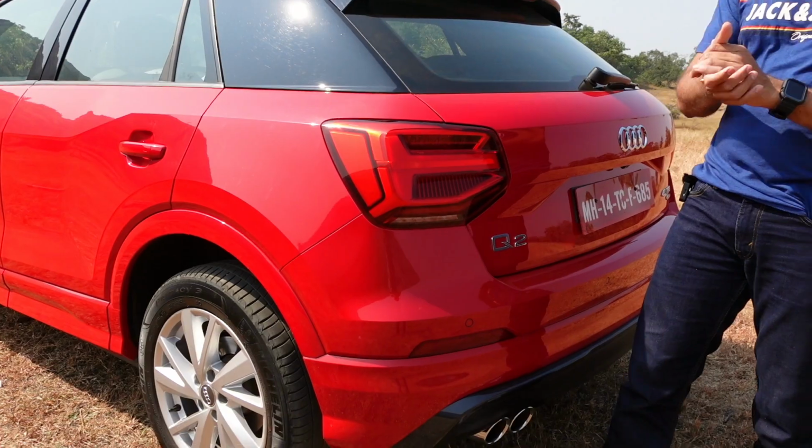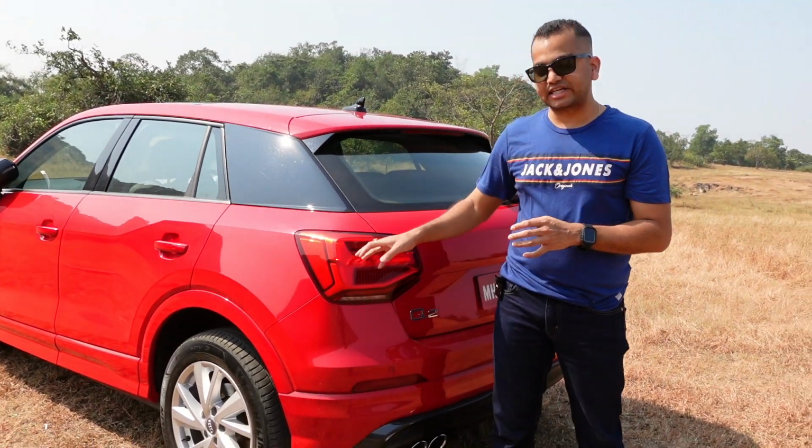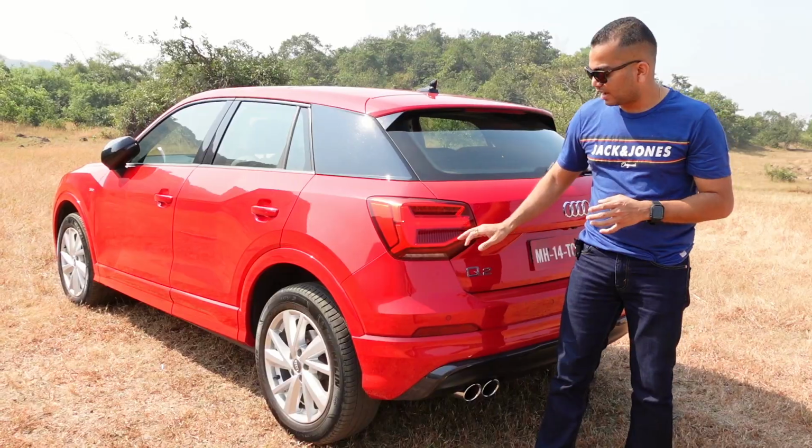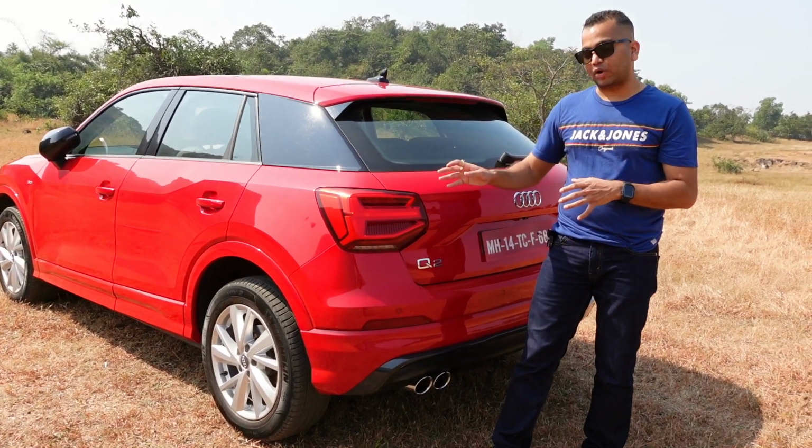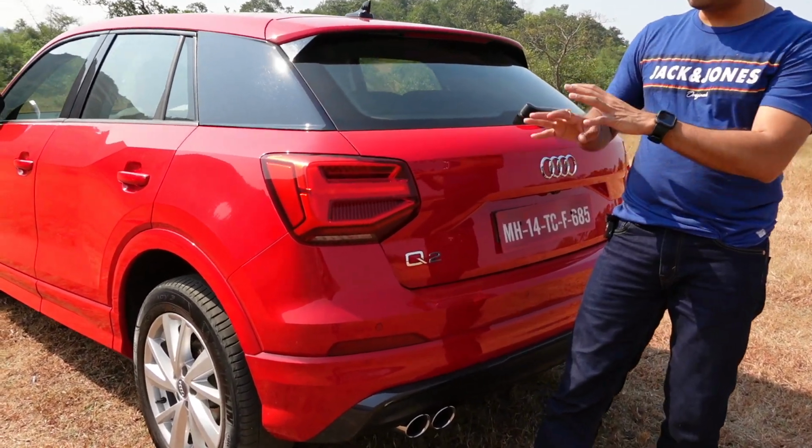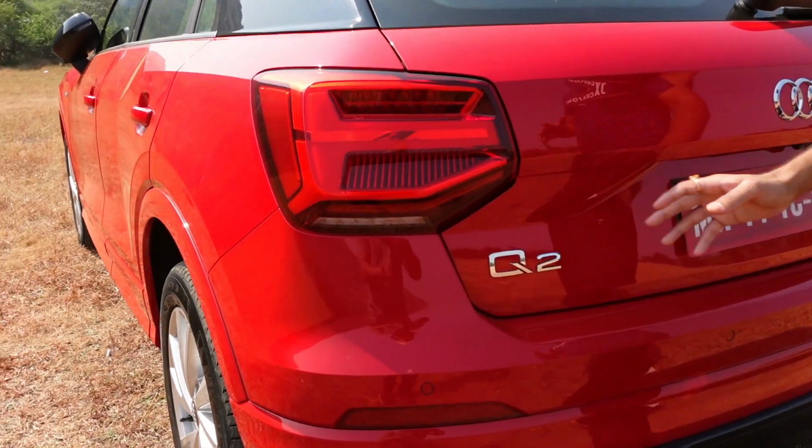Then the next cool thing is the tail lamp cluster. I really like the tail lamp. Tail lamp की detailing काफी बढ़िया है, and it is an LED tail lamp and it looks quite nice when it is illuminated. It is a beautiful looking tail lamp. आपको standard branding देखने मिलेगी.